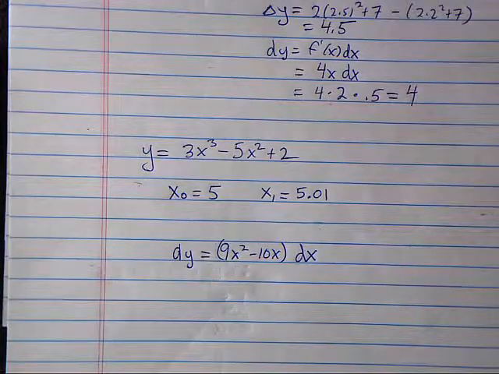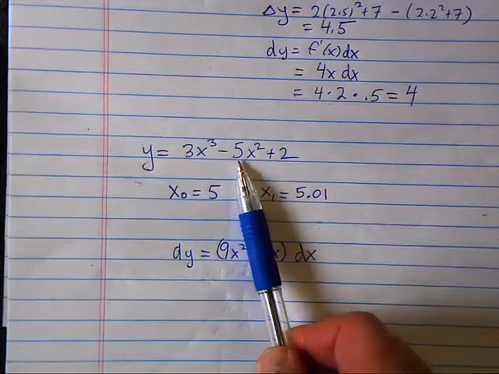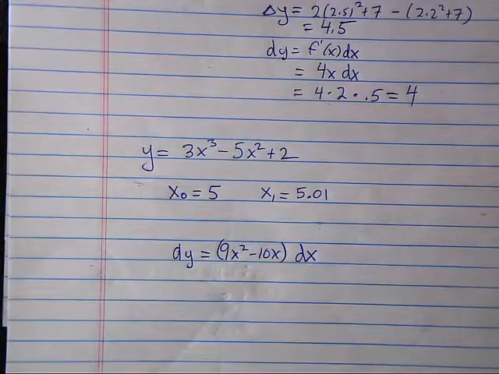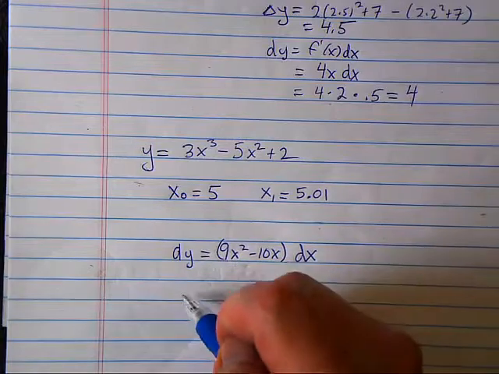Now I'm going to give you a choice. You can take 5.01 and plug it into this original formula, or you can take 5 and plug it into this differential formula. Which one would you pick? The differential one. How come? It's a lot easier. All right, so let's do that. Let's figure out dy first this time.